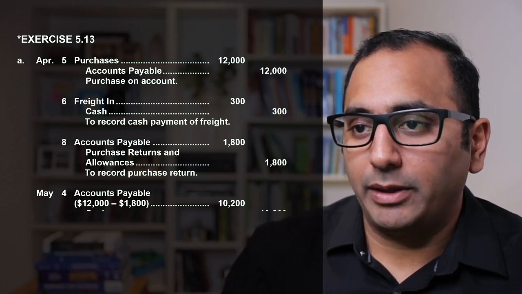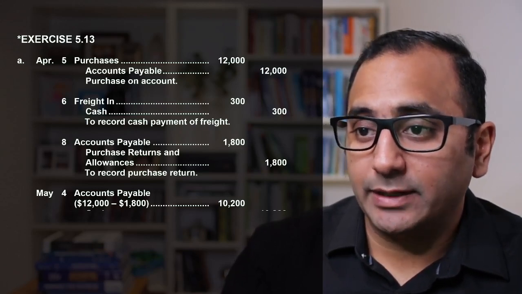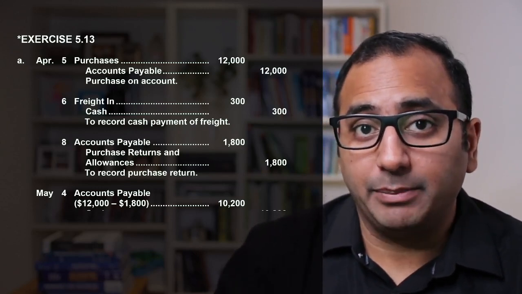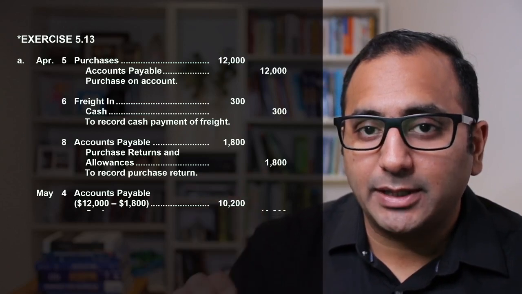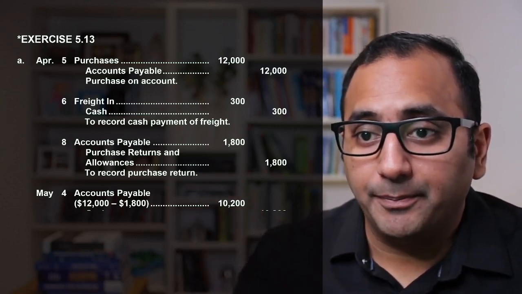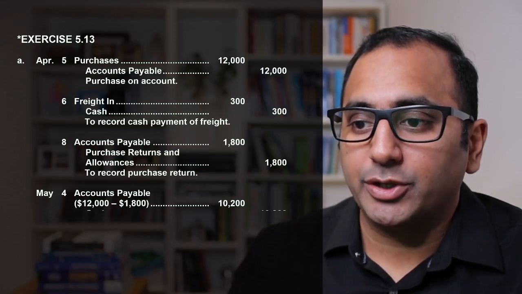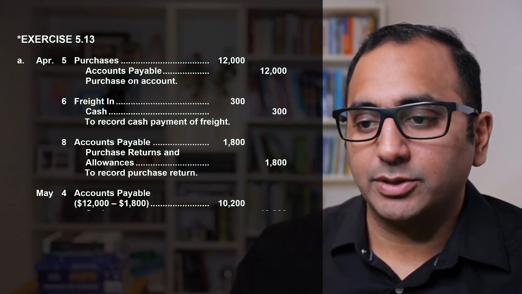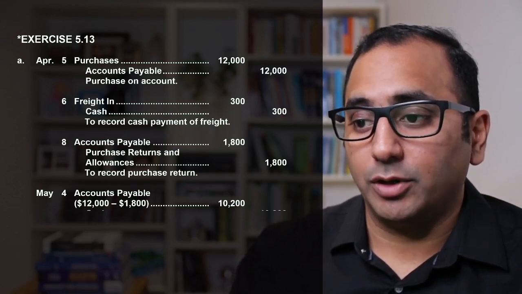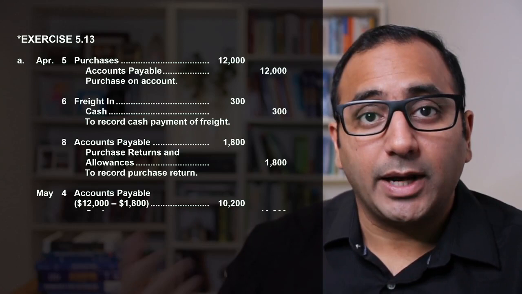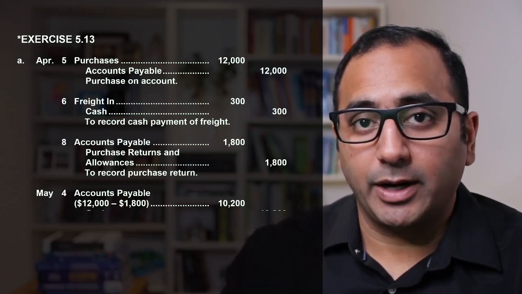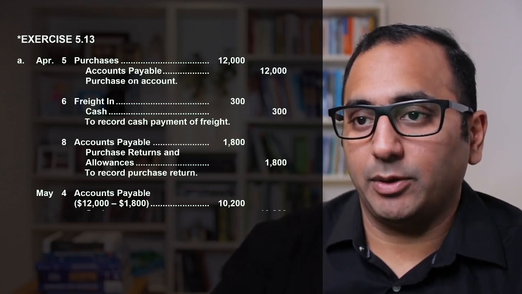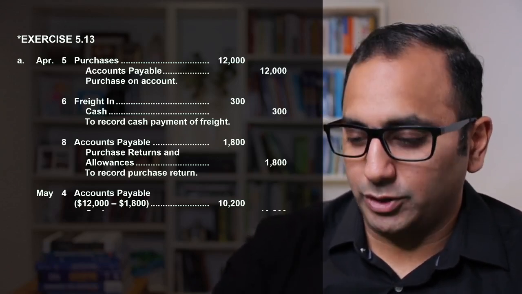On the 6th, when they pay for the freight, instead of using the merchandise inventory account, we're using the freight-in account. And once again, one good way to remember stuff in a periodic inventory system is that we use accounts that sound exactly like what they describe. On the 8th, when we return inventory to the seller, instead of crediting the inventory account, we're going to use a contra asset account called purchase returns and allowances. So guys, if you think back to a perpetual system, the credit here would have been to merchandise inventory. Because this is periodic and we're using accounts that sound like what they describe, we're using an account called purchase returns and allowances.